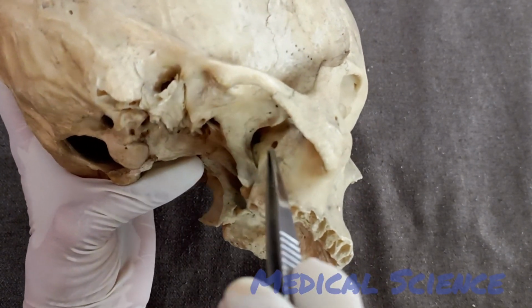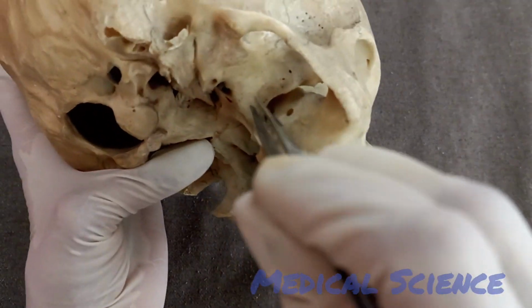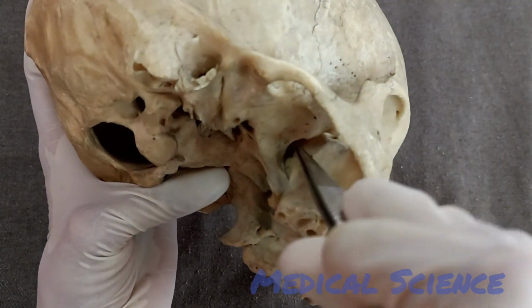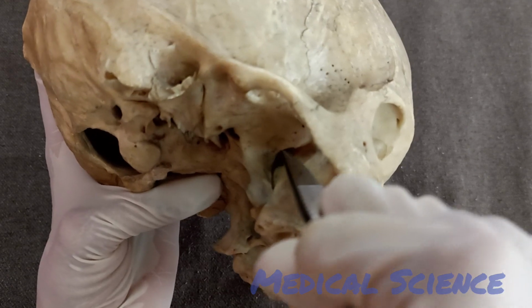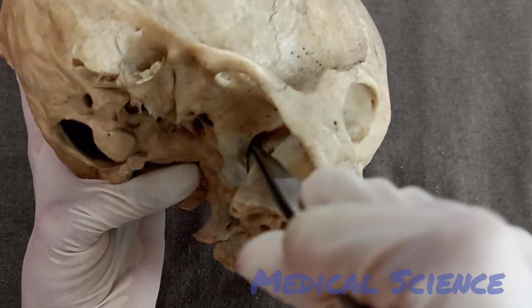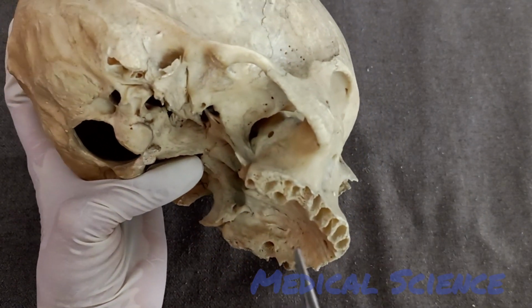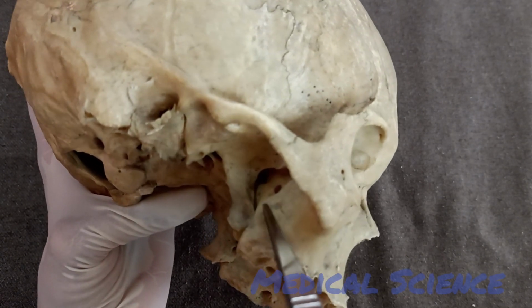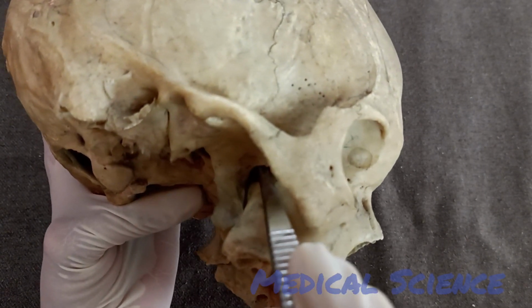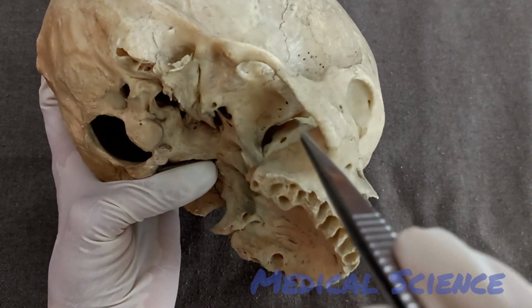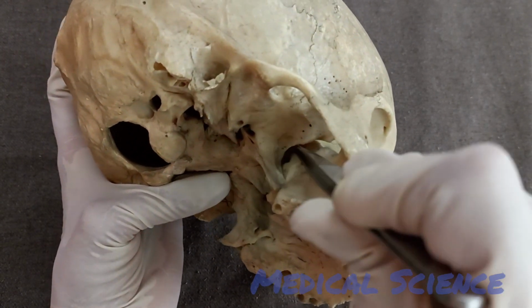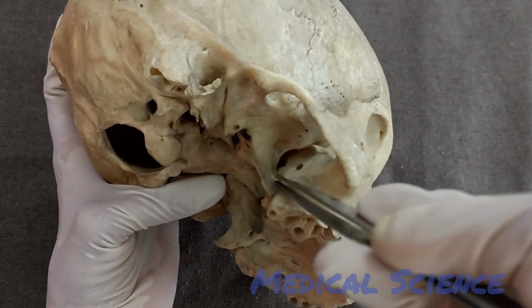Between the maxilla and the lateral pterygoid plate, there is a fissure. This is known as the pterygomaxillary fissure, and through this fissure the infratemporal fossa communicates with the pterygopalatine fossa. So this is the pterygomaxillary fissure.